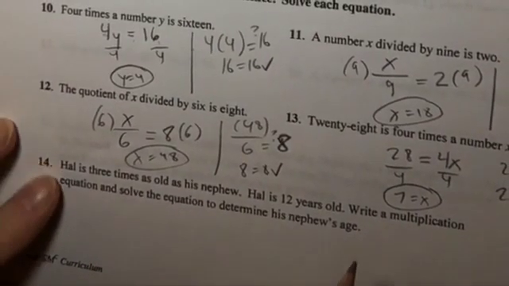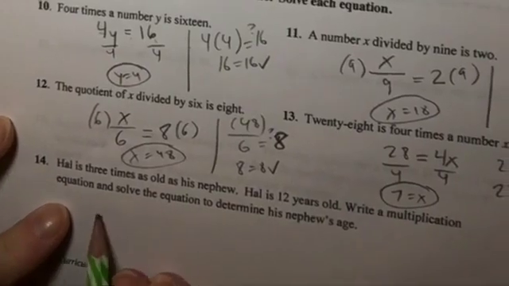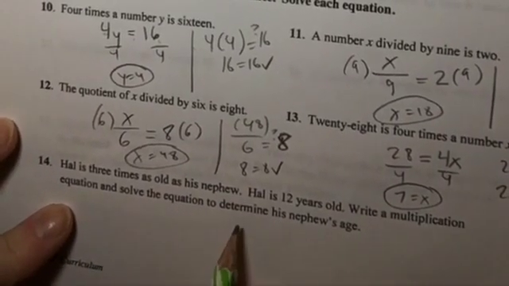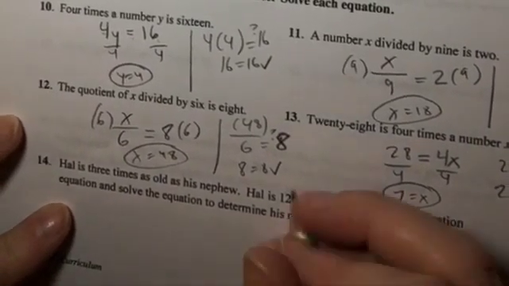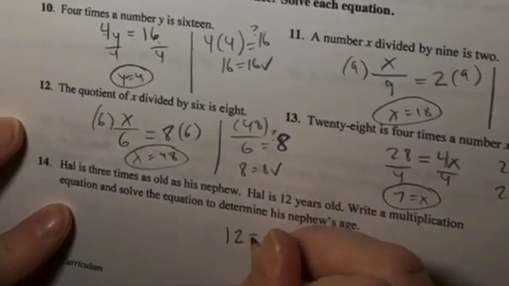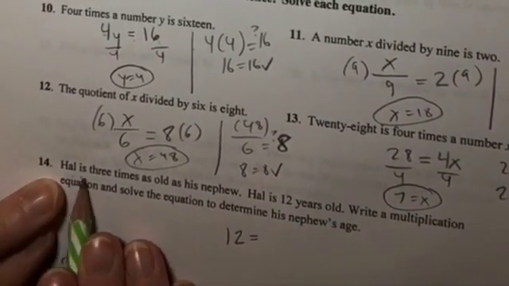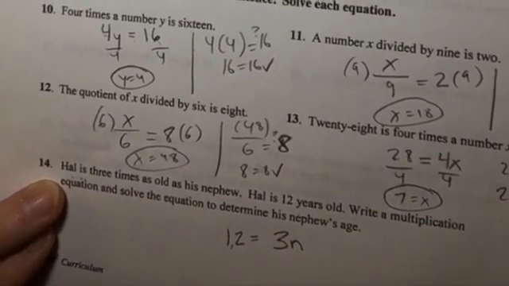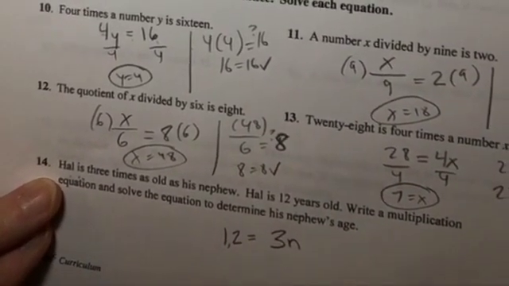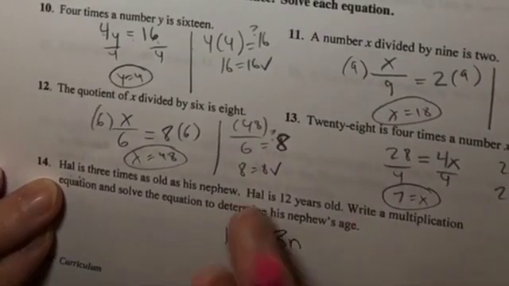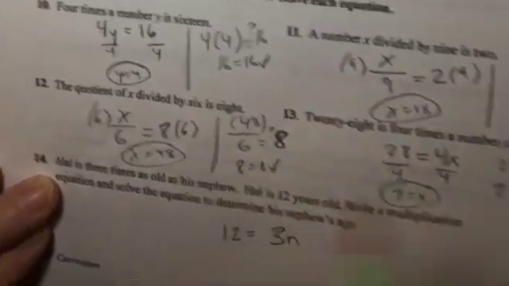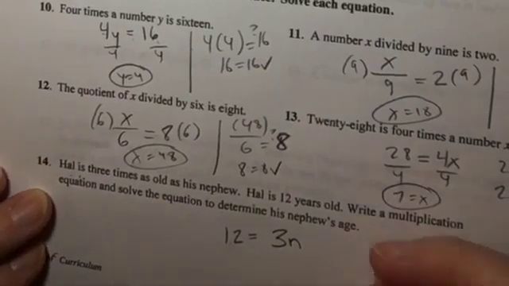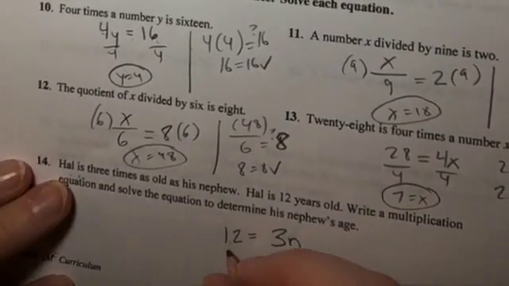Hal is 3 times as old as his nephew. Hal is 12 years old. Write a multiplication equation and solve the equation to determine his nephew's age. So we start with Hal is 12, and 3 times as old as his nephew. It doesn't tell you what variable to use, so you can use any variable you want. So 12 equals 3n, or a or x or whatever.